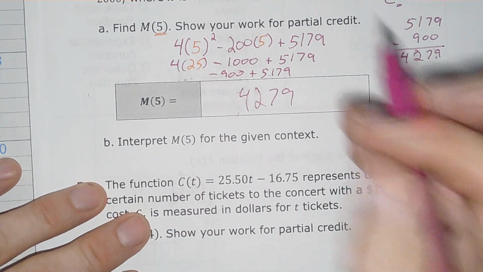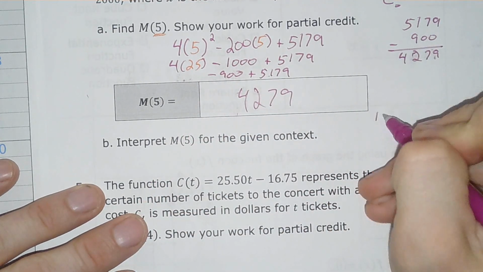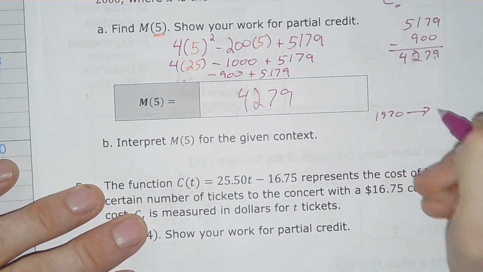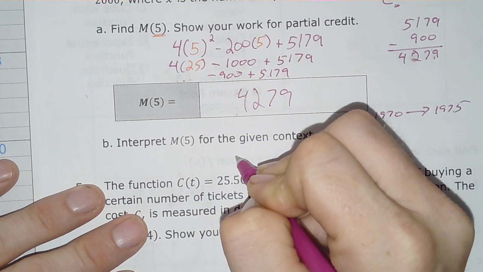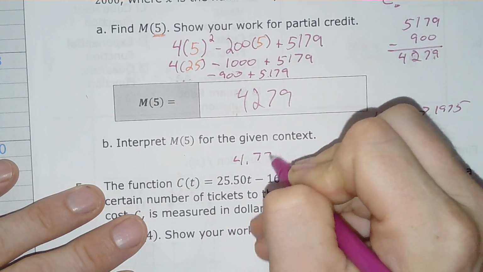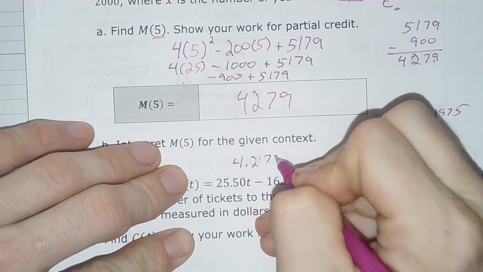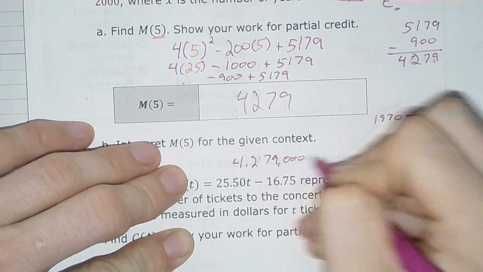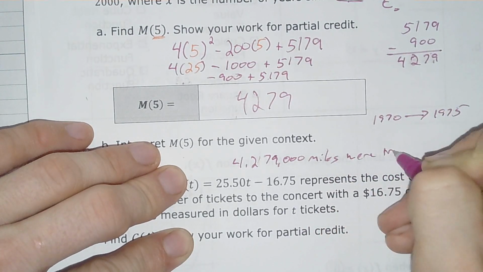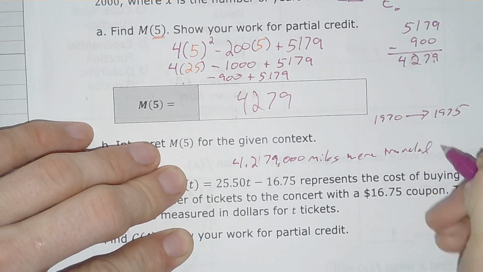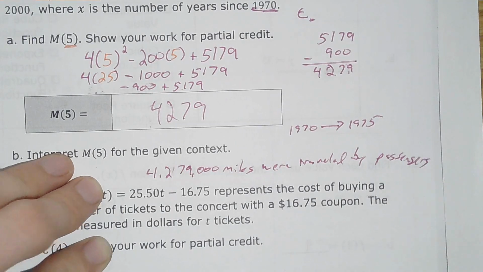So this means that from the initial point, from 1970 all the way up to 1975, 279 million miles were traveled by passengers. And that's what all that means.